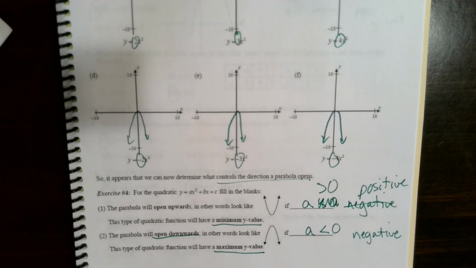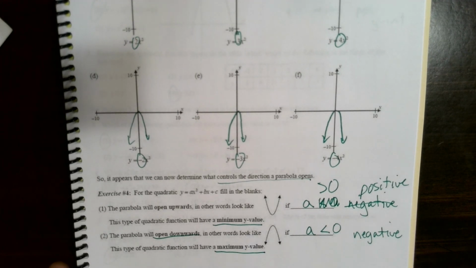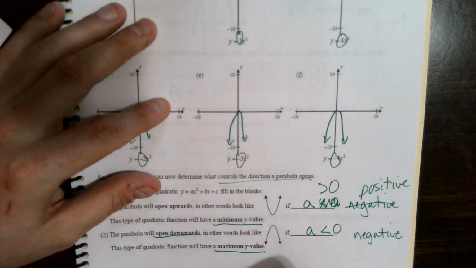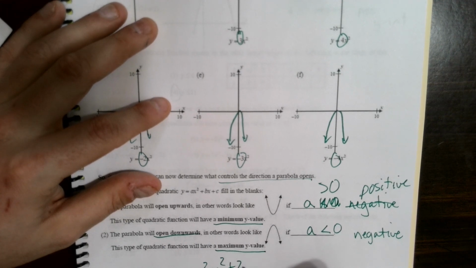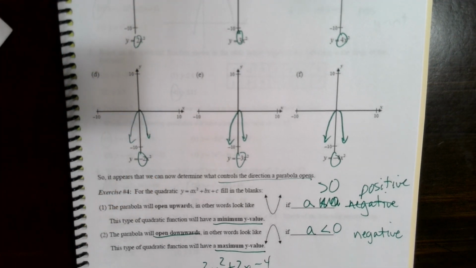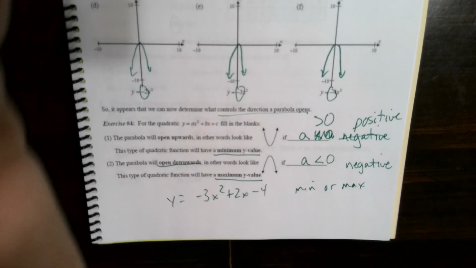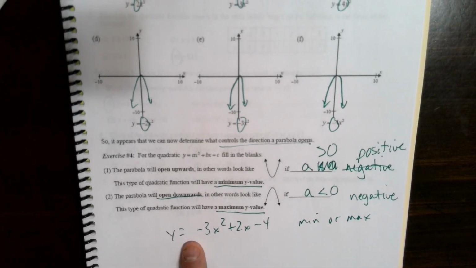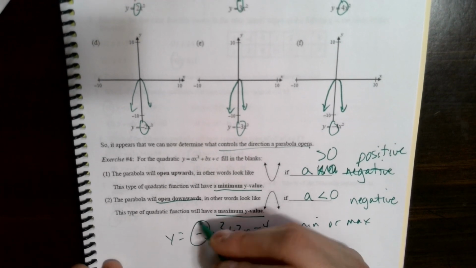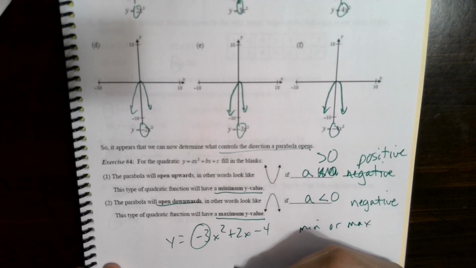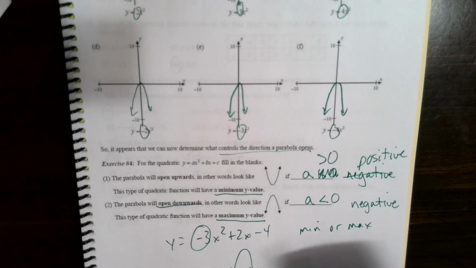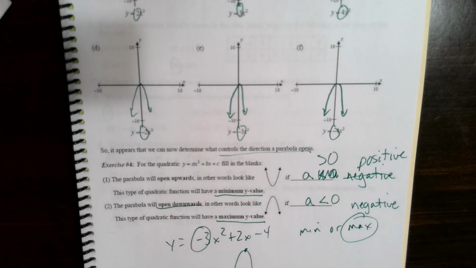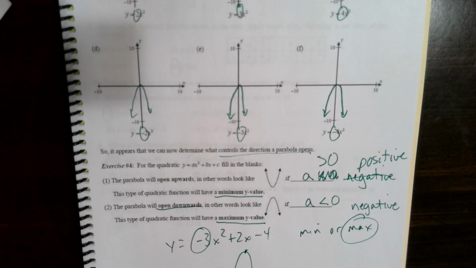So you can tell very quickly by looking at a parabola. Like, let's say I gave you y equals negative 3x squared plus 2x minus 4. And I were to ask you, will this have a minimum or a maximum? Okay, so I'm giving you this as an example, and I've seen questions like this. Does it have a minimum or a maximum? Well, first of all, you find the leading coefficient, and if that's negative, that means it opens downward. I don't know where, but it'll have a maximum value. And that is kind of the gist of the lesson for today.